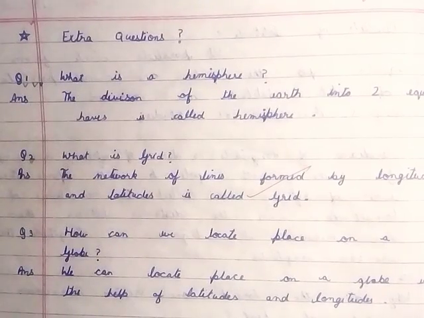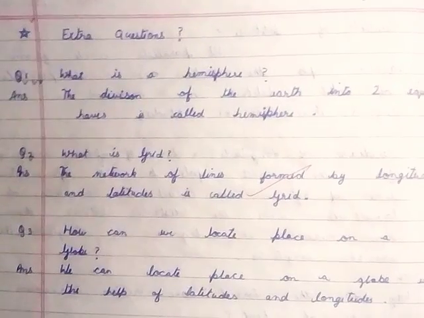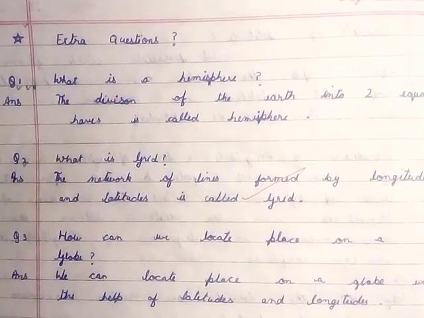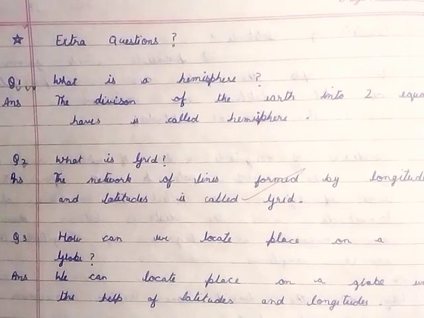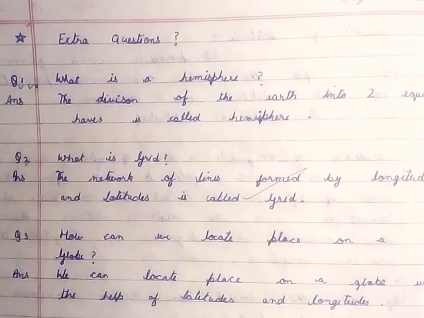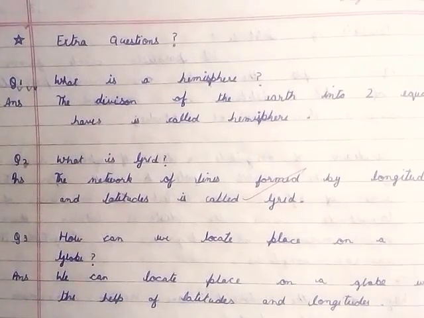Extra question. Question number 1. What is a hemisphere? The division of the earth into 2 equal halves is called hemisphere. Question number 2. What is grid? The network of lines formed by longitudes and latitudes is called grid.